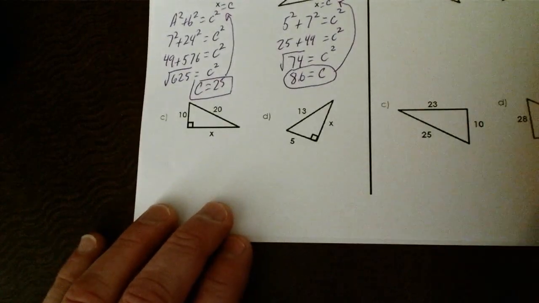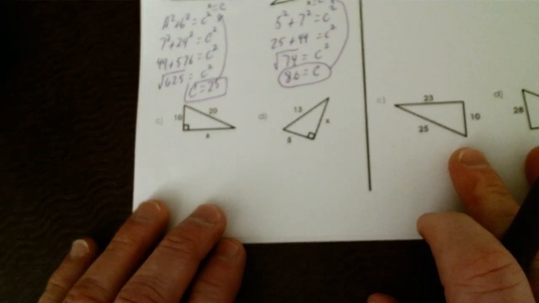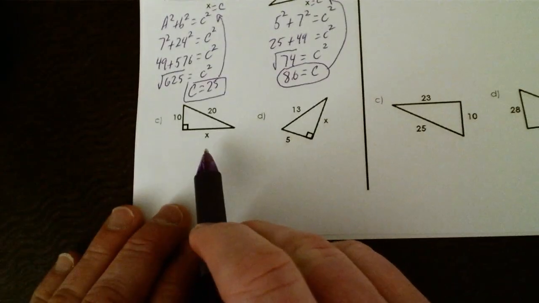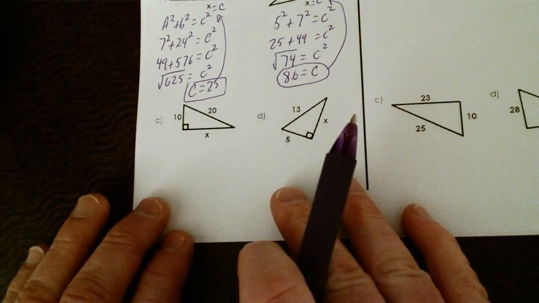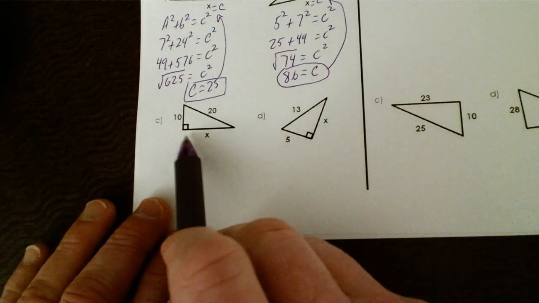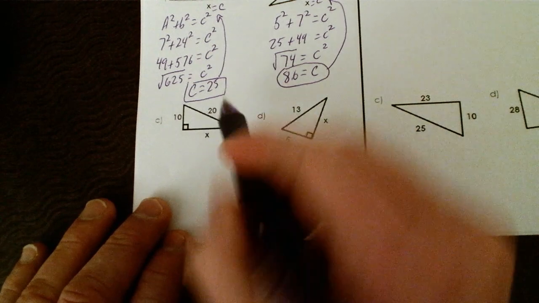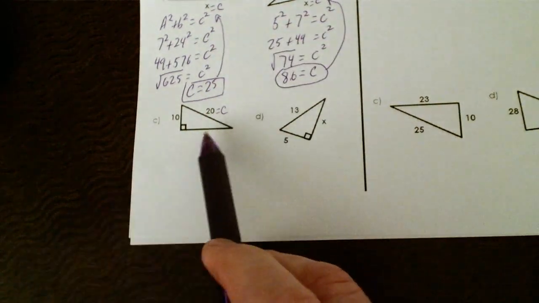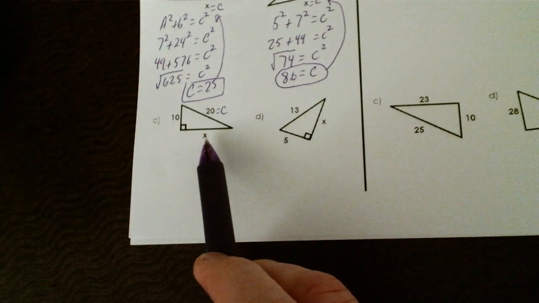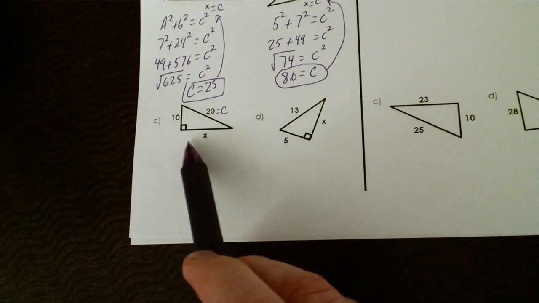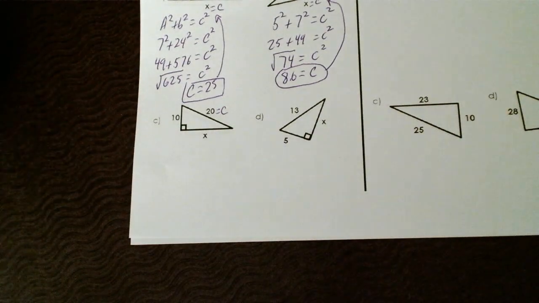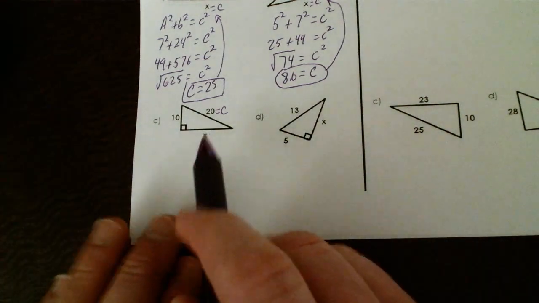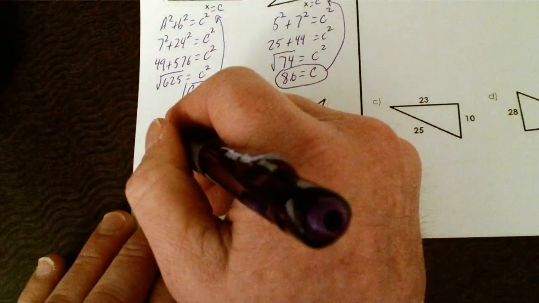Okay, let's go to the ones in the bottom here. Now, this is going to be a little different. Let's look at this shape. There's our A and our B. This is our C, but this time we are given the C, and we are missing the A, or the B, you could say that's A or B. So here's how I set it up. And like I said, it doesn't matter which one's A and B.